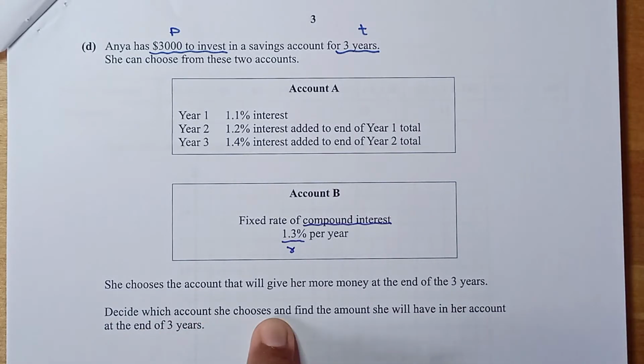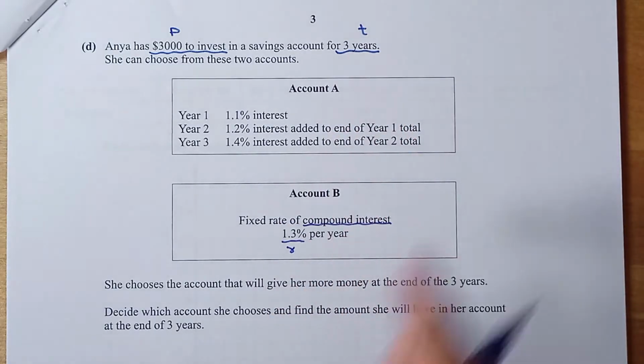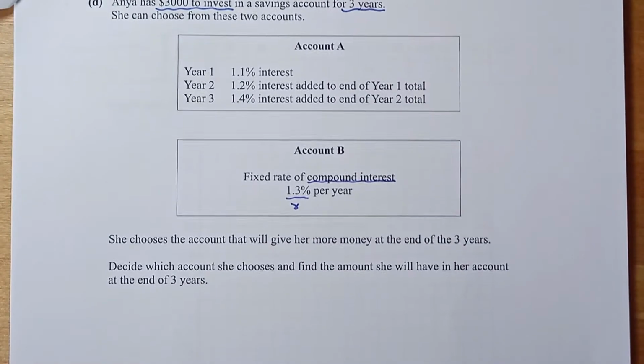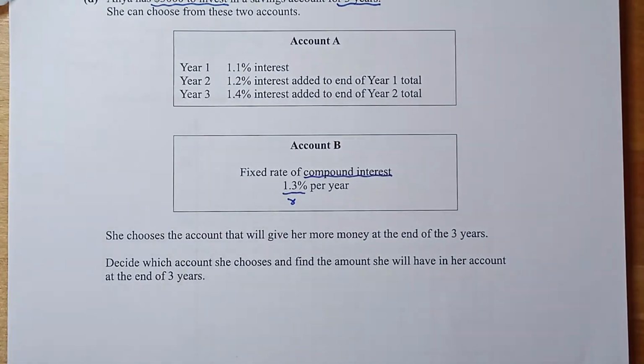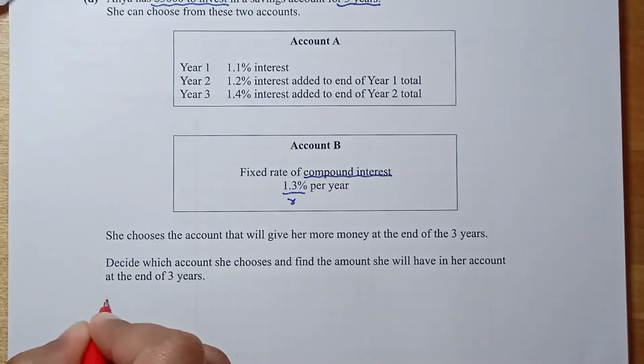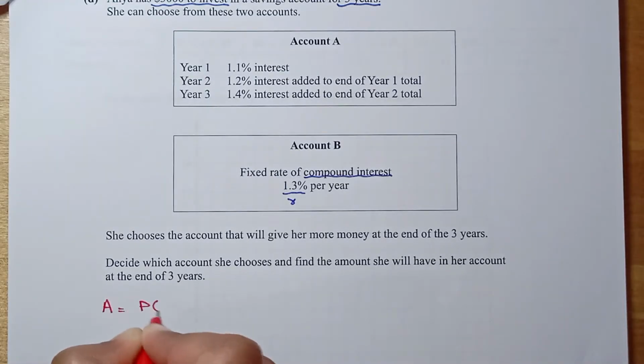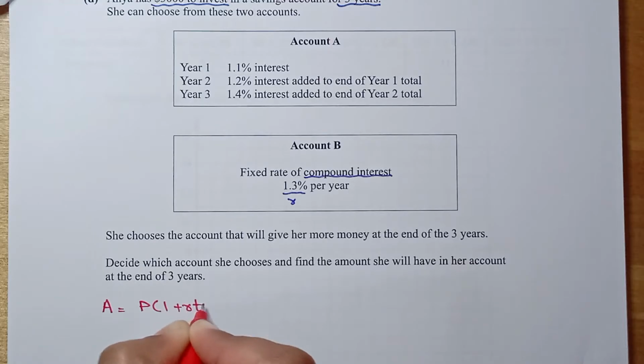Decide which account she chooses and find the amount she will have in her account at the end of 3 years. So first we need to find the amount for account A and account B, and then choose the one with more. Okay, so let's start with account A. For account A, we need to use the formula for simple interest. So A equals P into 1 plus RT.